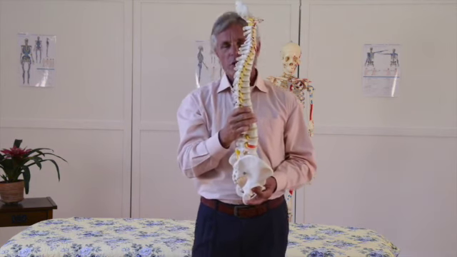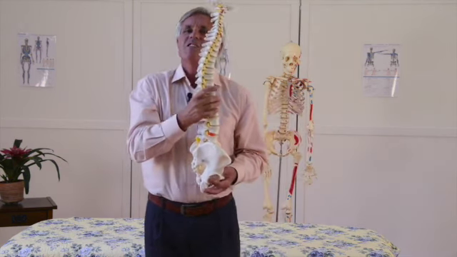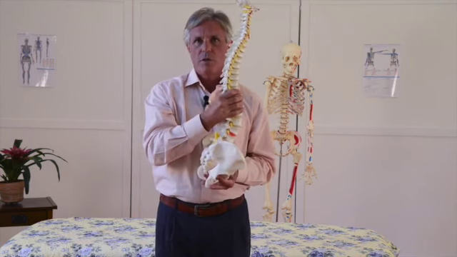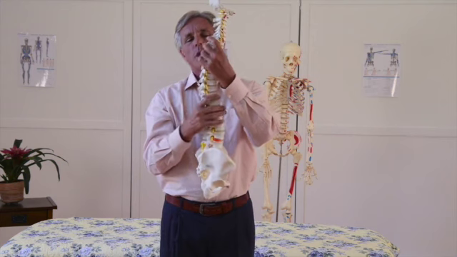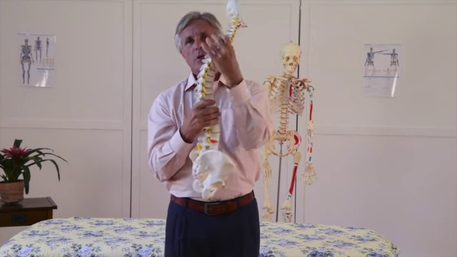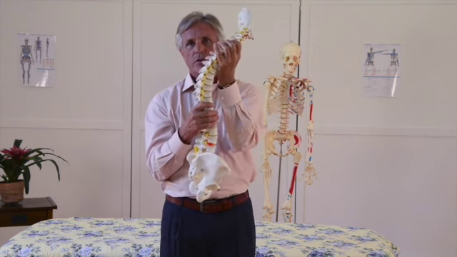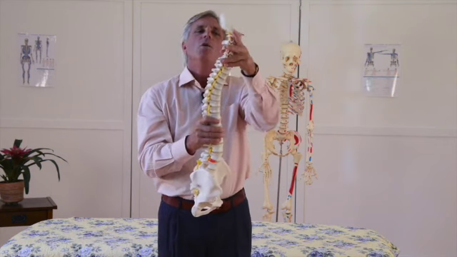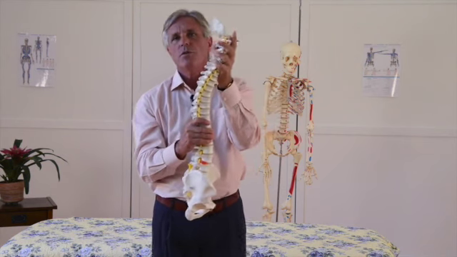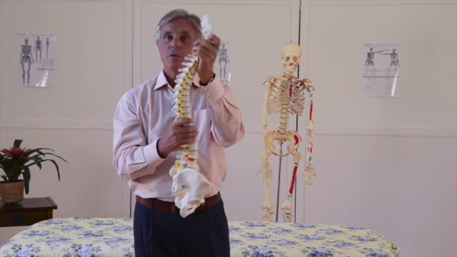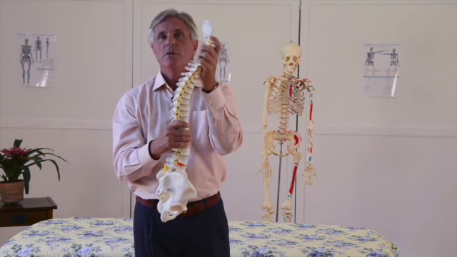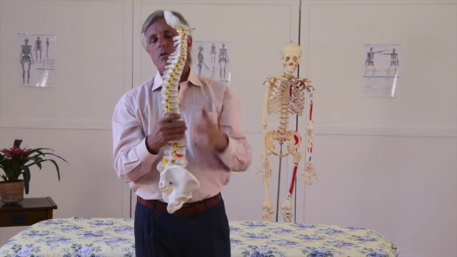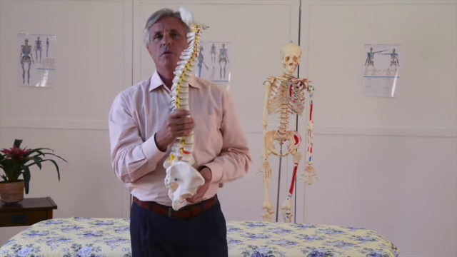So when we notice these things, we're noticing excessive curves, an excessive lumbar curve in the lumbar spine, or what we call kyphosis, an excessive curve in the thoracic spine, or cervical hyperextension, an excessive curve, or indeed, as we were just talking about with the military spine, a lack of appropriate curve. So the curves themselves are supposed to be here.